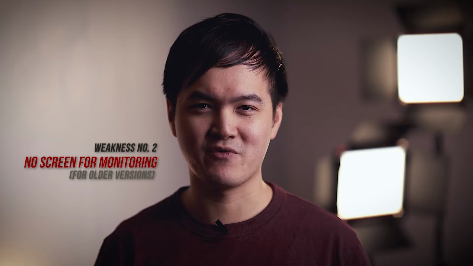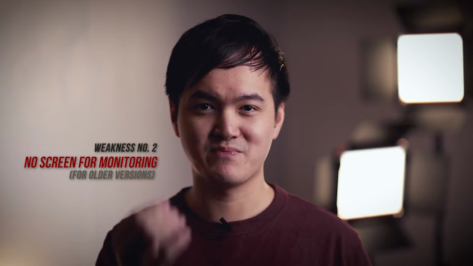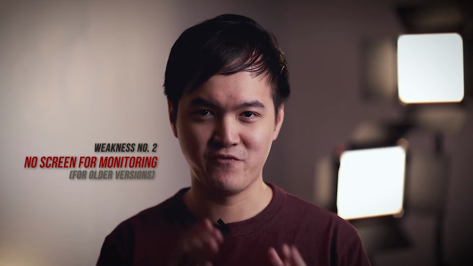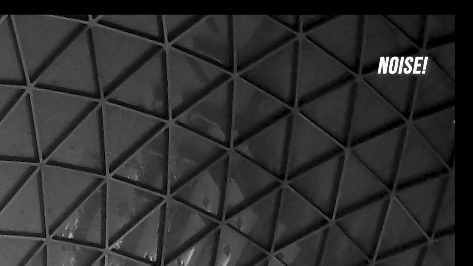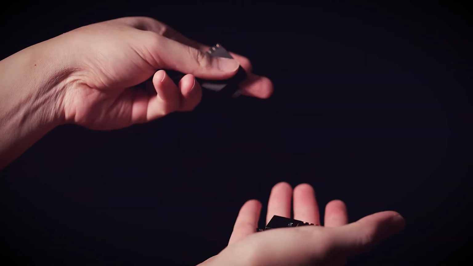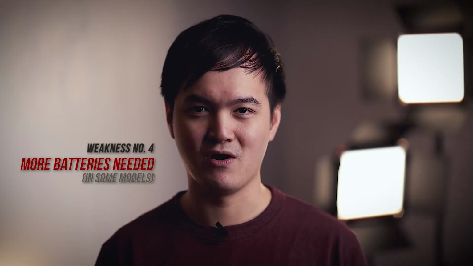Besides this, some older action cameras don't come with a monitoring screen, hence bringing much difficulty in viewing what you're shooting. Due to their small inbuilt sensor, action cameras tend to have noisier photos, especially in low-light surroundings, which means grainy photos with a lower resolution. Some batteries may also finish faster, and this adds to the cost and the need to buy and bring more batteries while shooting.